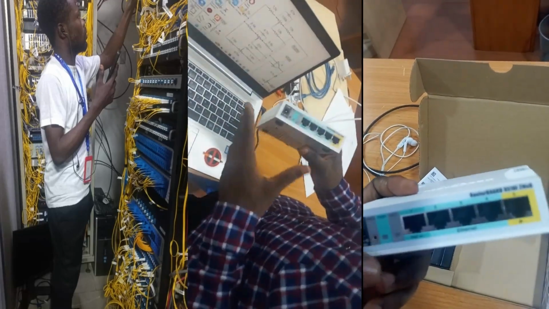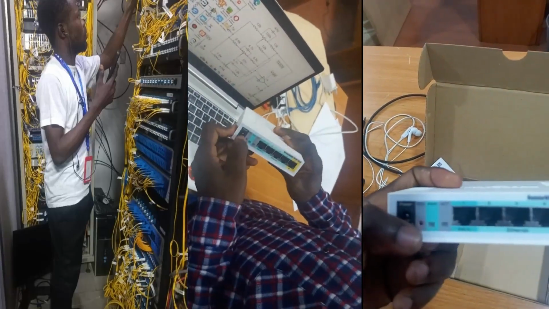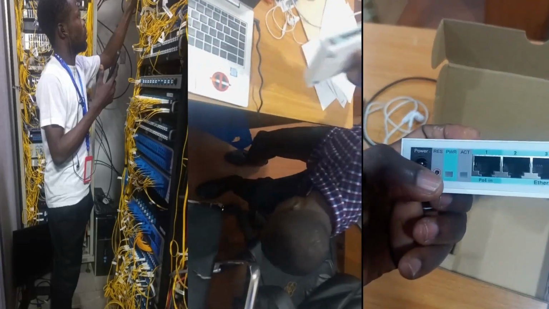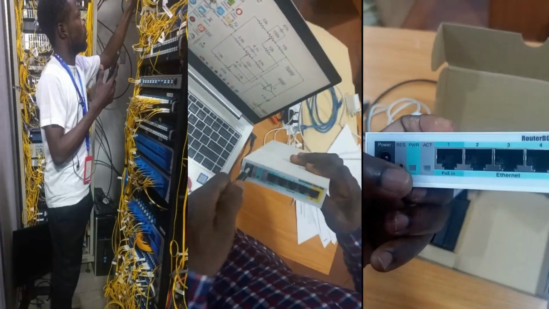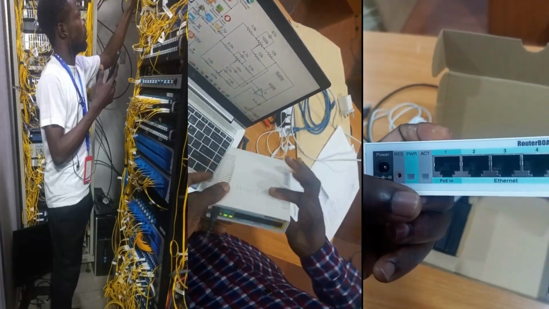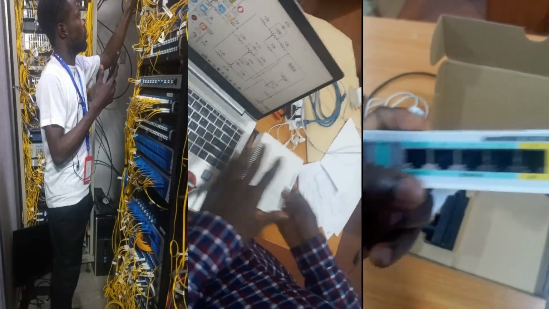First thing, you need to power the router board with a 12-volt power source. So here it is. Plug it into the power port. It will take some seconds to boot up.